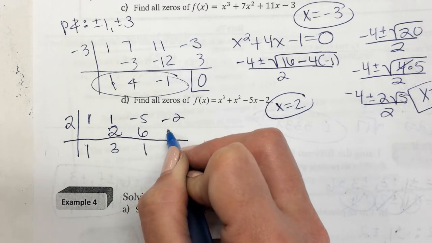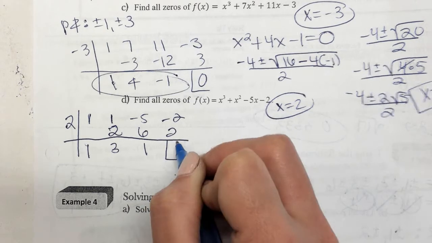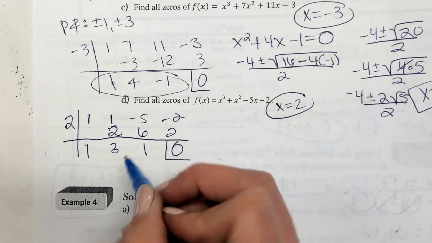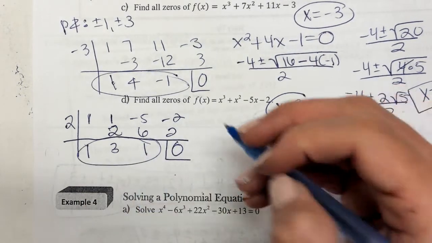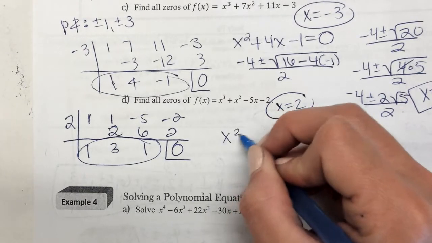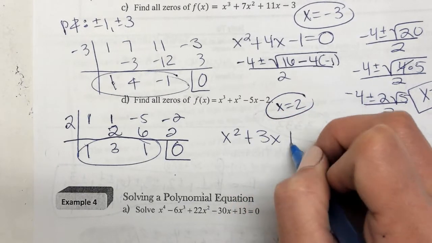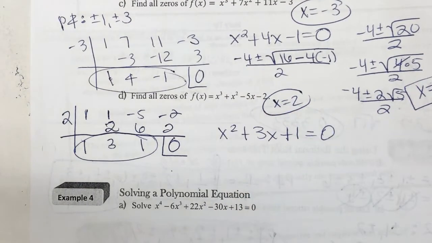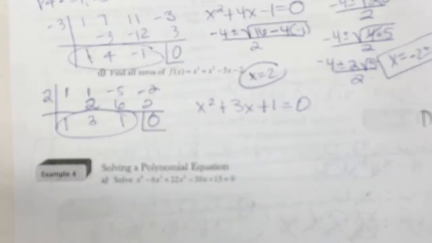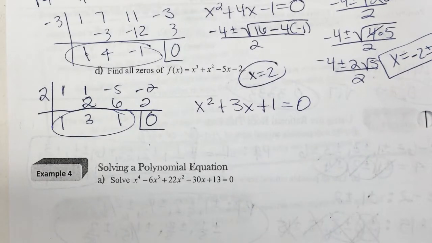1, Brandon? 2. And 0. So tell me how to write this as a quadratic. Anybody? A squared is 3. Can you factor this one? You've got to use the quadratic formula again.